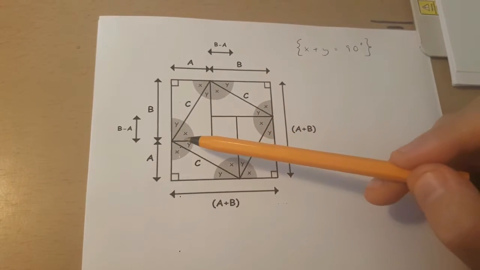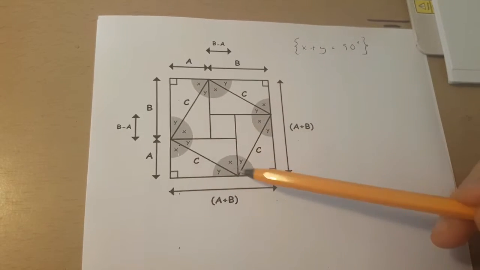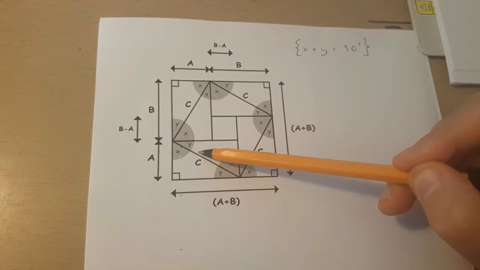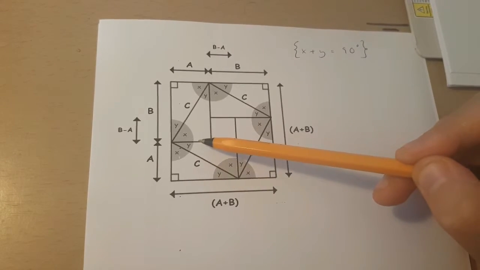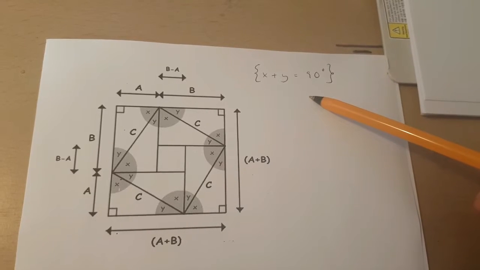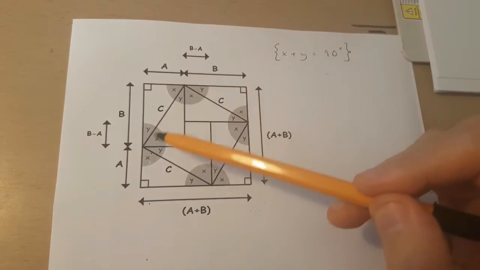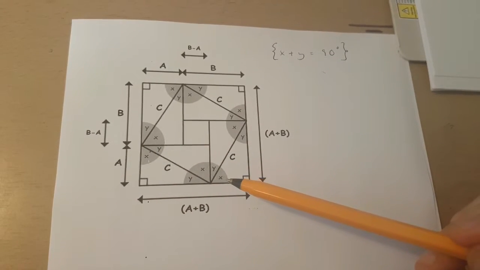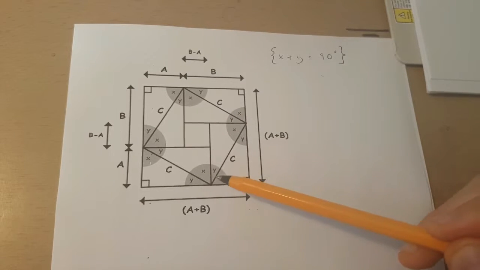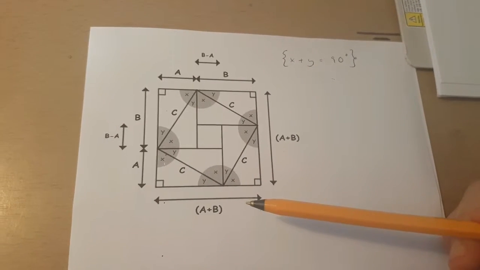Next, let's focus our attention on the lengths c, okay? And also the angle x plus y. Now the angle x plus y is equal to 90 degrees, okay? And because this length is c, and because this length is c, the area of this smaller square is going to be equal to c squared.